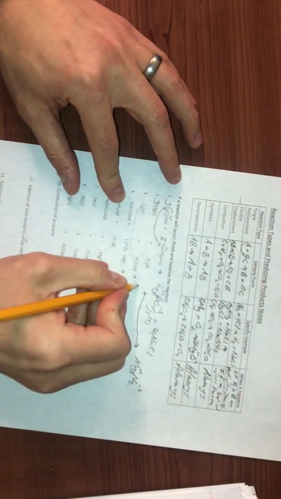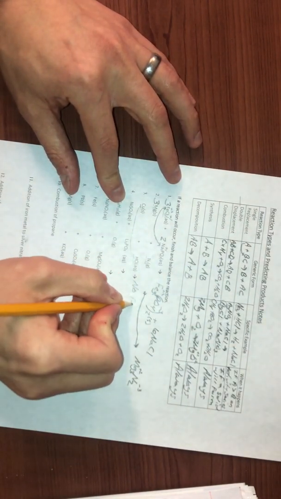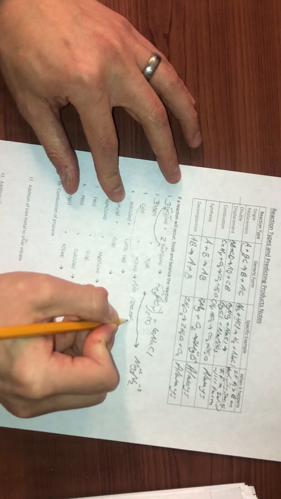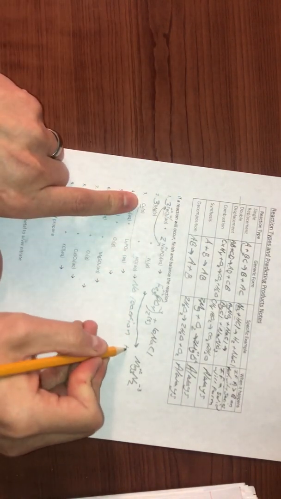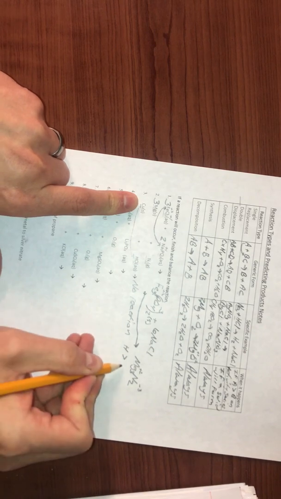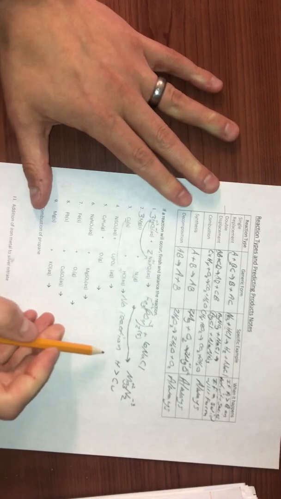Copper is not stronger than hydrogen. So all you have to do for this one, and this is everyone's favorite, is write no reaction. That's it. There's no reaction here because hydrogen is greater than copper, so copper is not going to be able to come in there and knock hydrogen out.